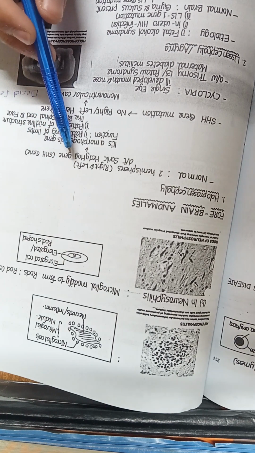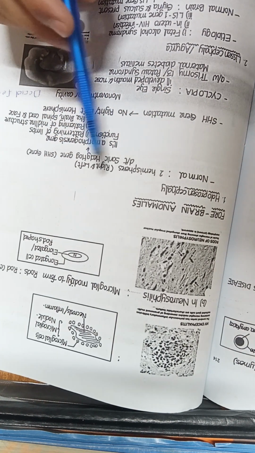What are the functions of this sonic hedgehog gene? Dear students, its function is patterning of the limbs, meaning giving a proper pattern to the limbs, and patterning of the midline structures, meaning the structures present in the middle of the body like brain, spinal cord and face. Got it? So normally the brain is divided into two hemispheres by the sonic hedgehog gene.